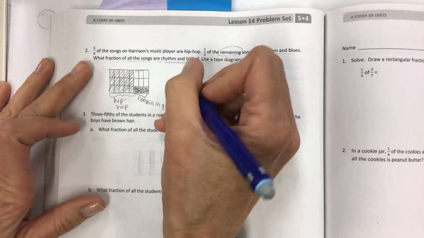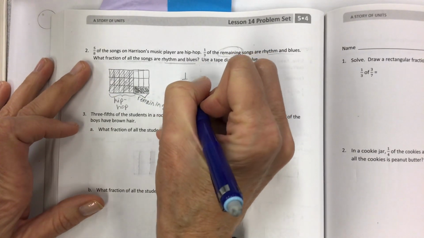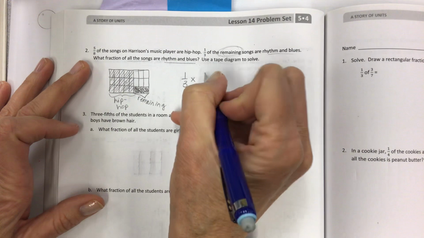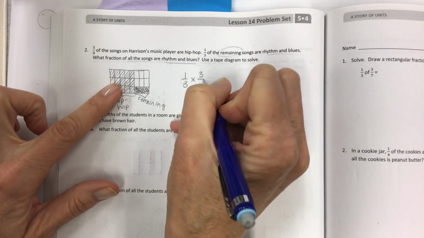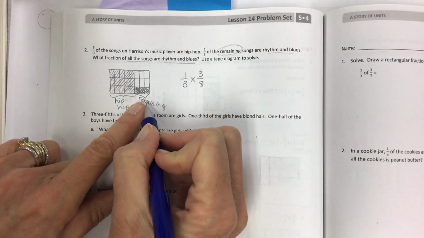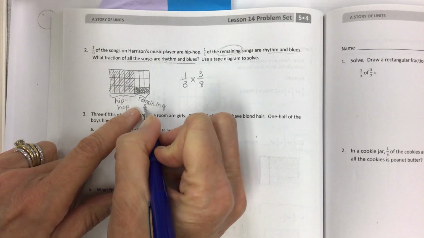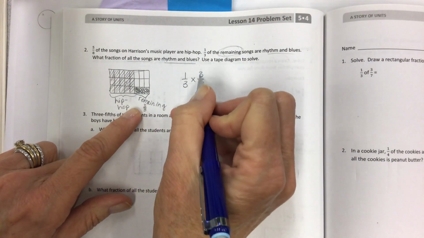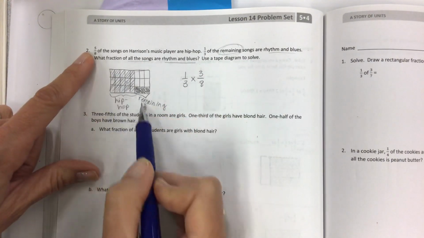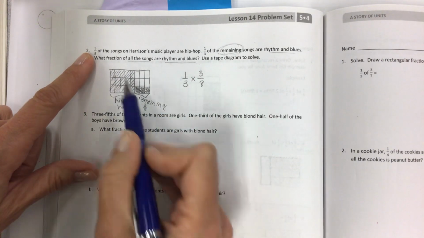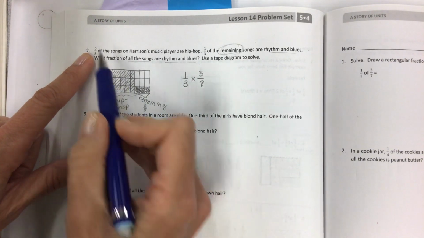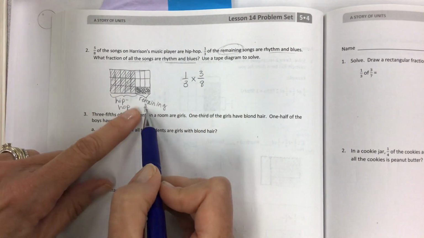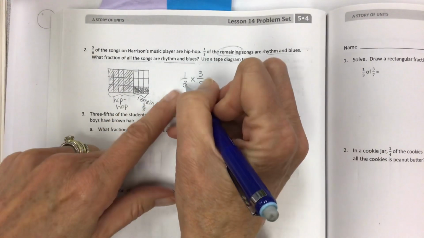So what am I finding? I am finding 1/3 of, not 5/8, 3/8. Okay, this is 3/8. And I'm finding 1/3 of what's remaining. That's when you have to be careful. Be careful to use the right number, okay? Not using what they gave you, using what's remaining.